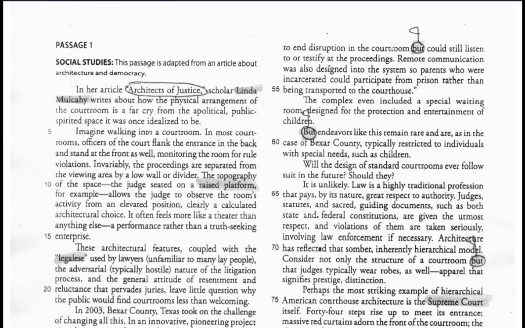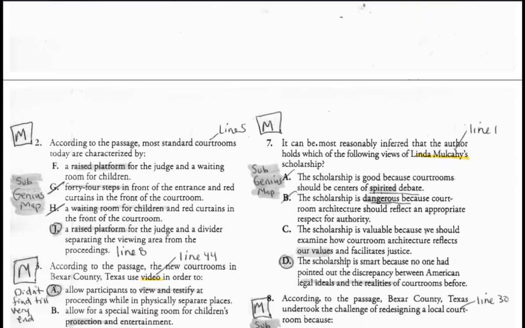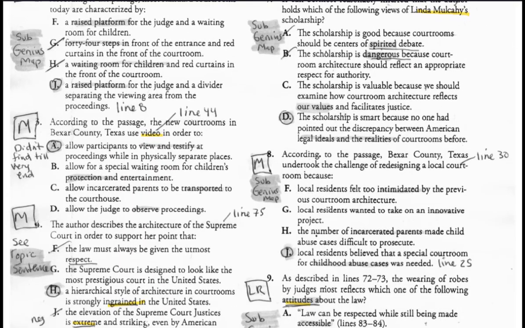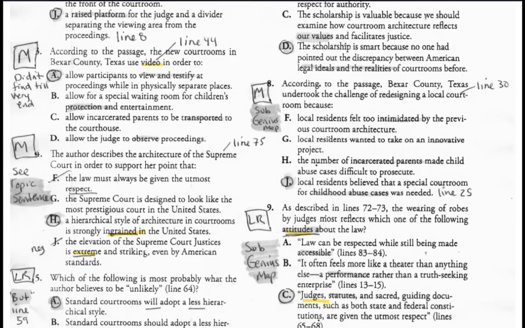All right, go ahead and look at your wrong answer choices. If you did get anything wrong, just use the tips from the answer choices that we gave. For example, good stinky rule, subgenius map seems to be some of the most important things that we're looking for. And then looking at your topic sentence.